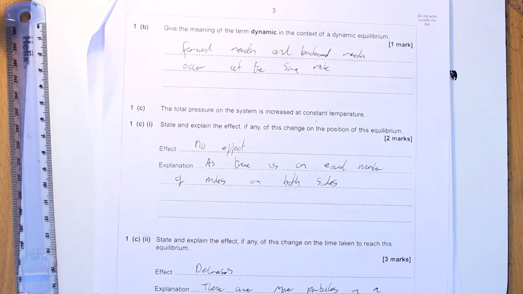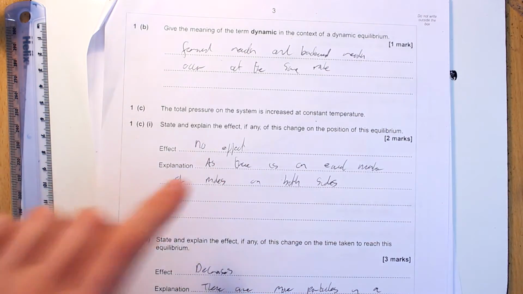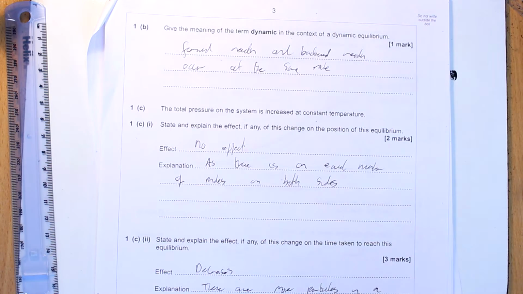So we can say there's no effect. Why is there no effect? As there is an equal number of moles on both sides. So it's really as simple as that, and there's your 2 marks.